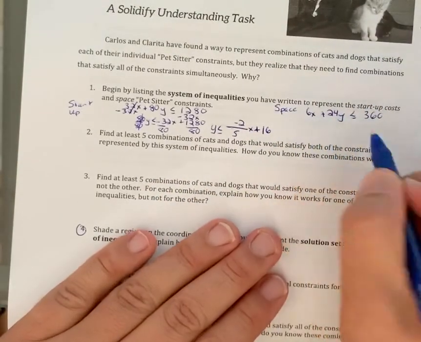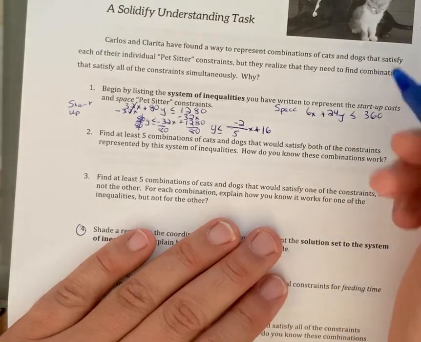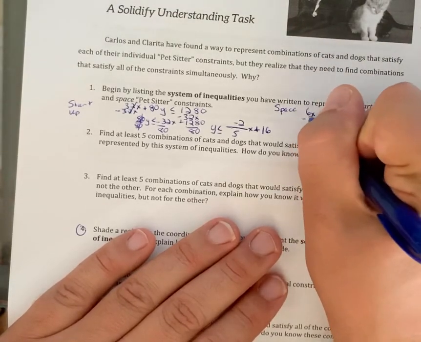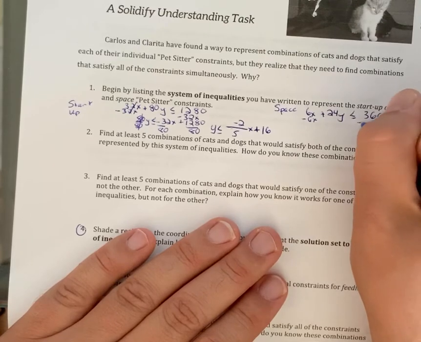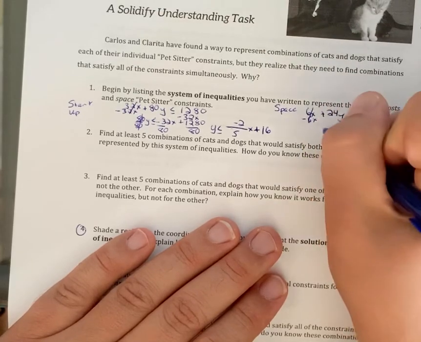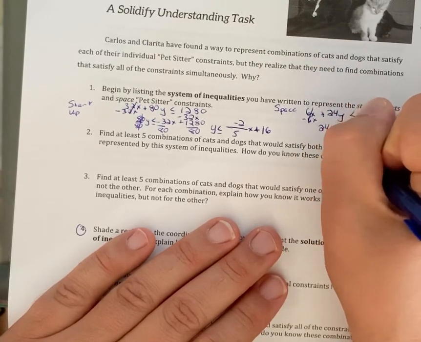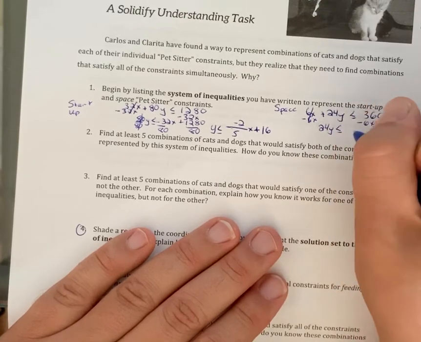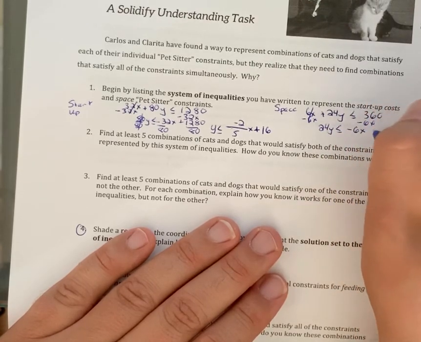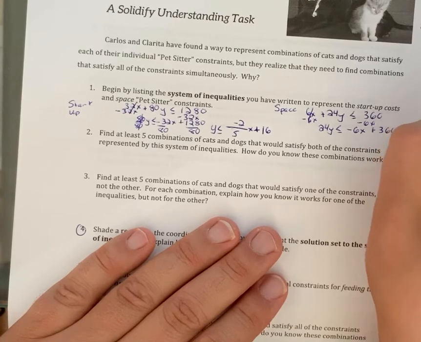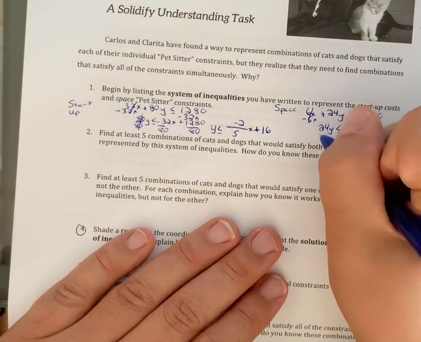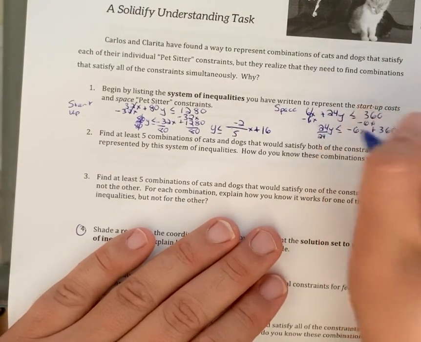And then same thing over here for my space equation. I'm going to solve that for y. So I'm going to subtract 6x from both sides. And we would get 24y is less than or equal to negative 6x plus 360. Then divide both sides by 24.